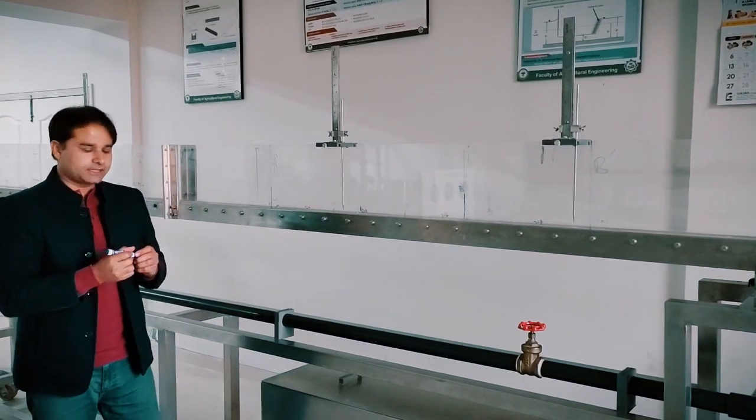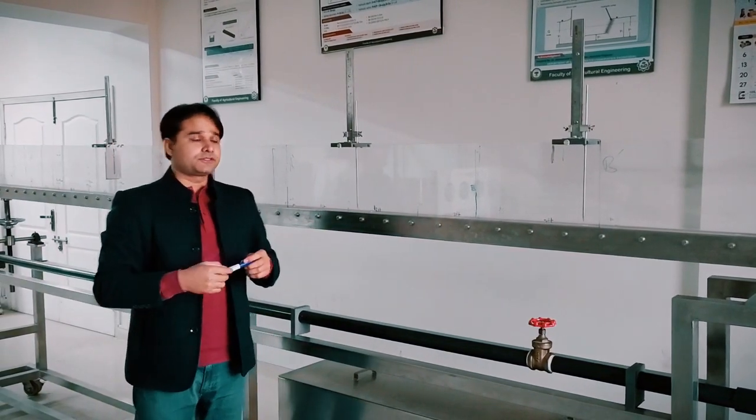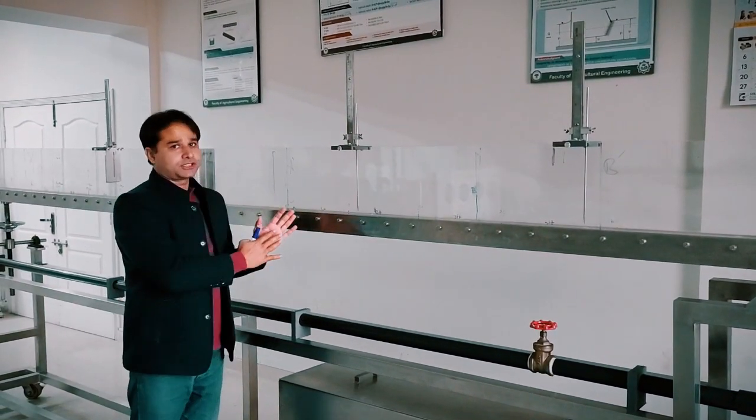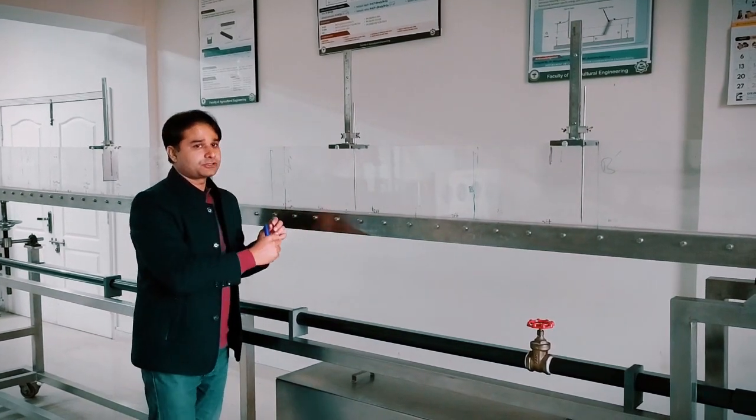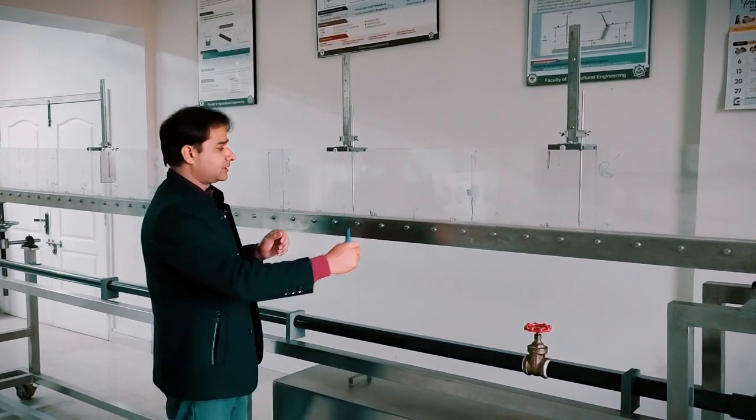Then after measuring the length of the reach, we have to check the cross-sectional area of this reach. It should remain similar along the channel reach.